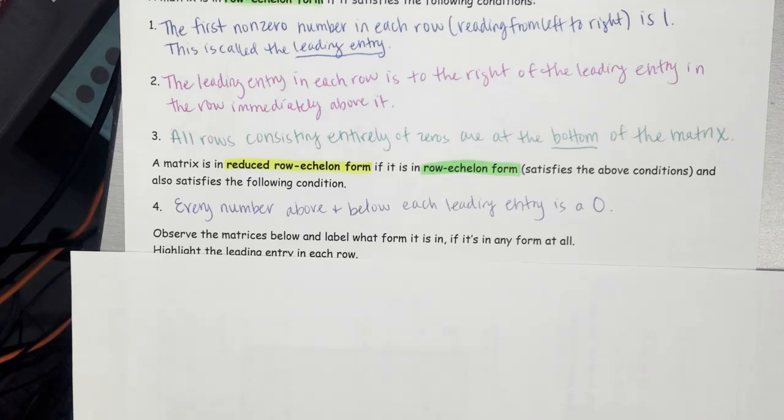So yesterday we only had to do the zeros below the leading entry of a 1. Okay, so we had to get the zeros below. Today, we want zeros above and below.